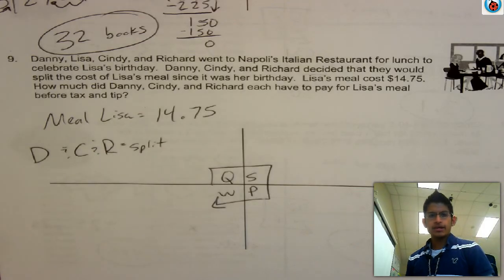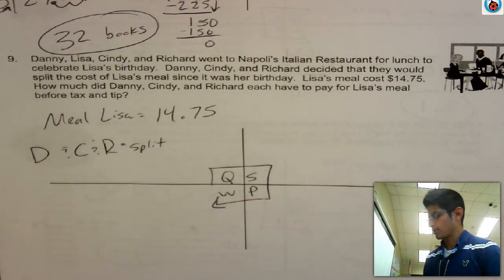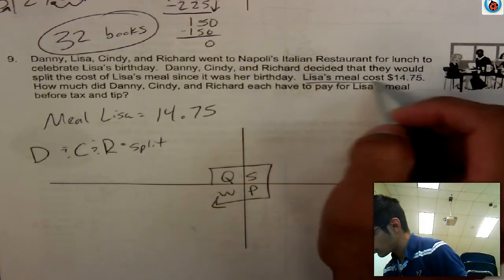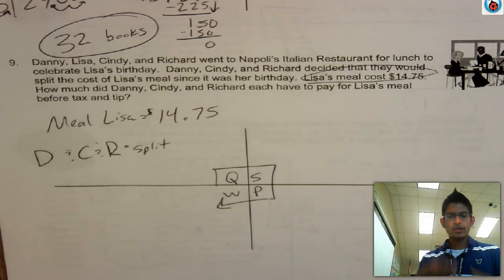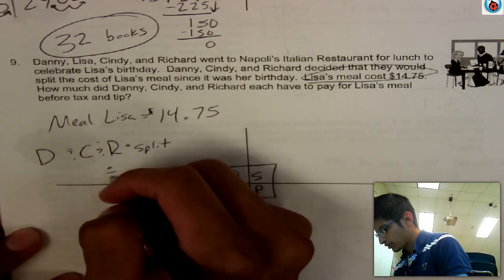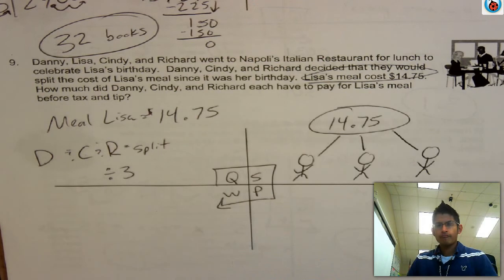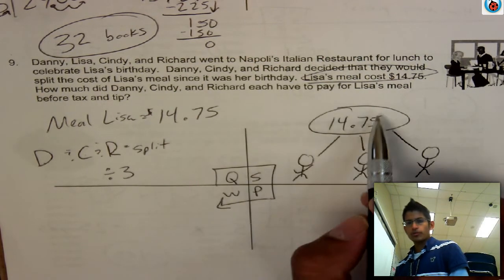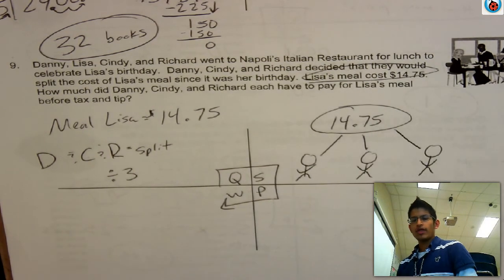All right, for number 9, it says that Lisa and her 3 friends are going to split her meal. Lisa's meal costs $14.75, and these 3 people are going to split it. If you're going to split it, that means you're going to share it, so they're going to divide it by 3, because the 3 of them are going to share the meal. So basically, I'm dividing these 2 numbers right here. Okay, for my drawing, here's her meal. Her meal was $14.75, and 3 people are going to share it. So that means I'm going to divide.